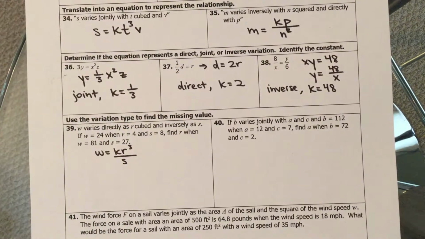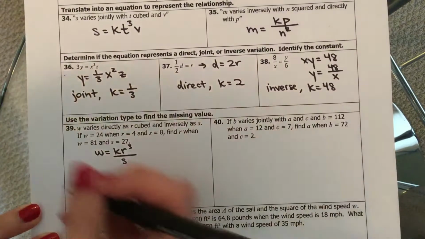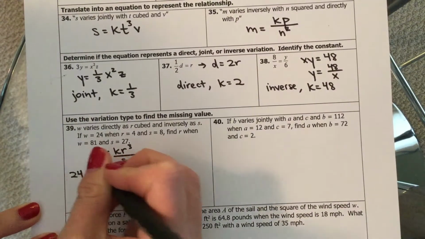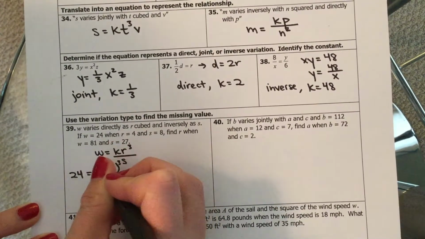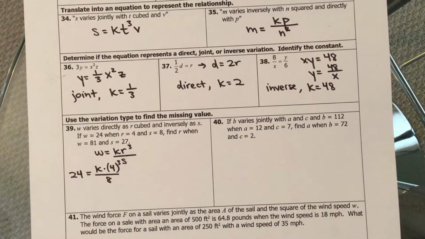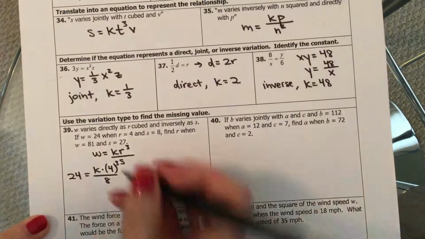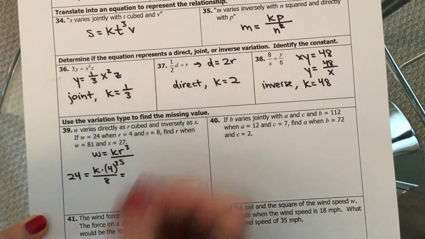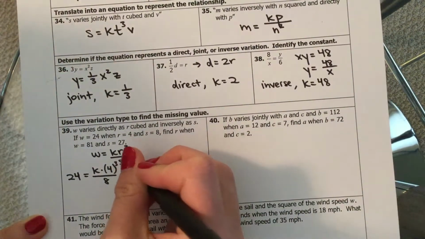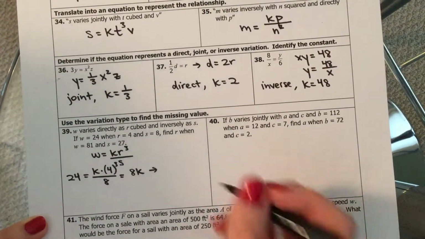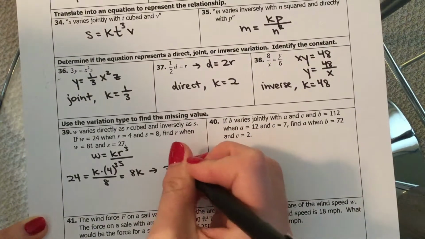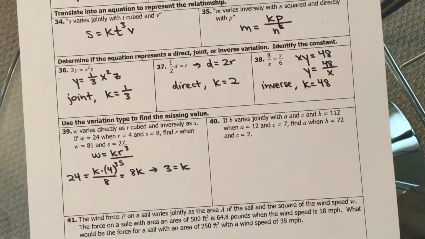Just kind of reading that first sentence and doing a little bit of practice here allows you to set up your equation, sub in the first set of values so you can figure out what k is. So we have w is 24 when r is 4 and s is 8. Okay, so we use that to solve for k, and then once we find k, we can actually answer the question. So this 4 cubed is 64, and 64 divided by 8 is 8. So we have 8k. So this 24 equals 8k. If I divide both sides of the equation by 8, 24 divided by 8 is 3. So that gives me the value of k.